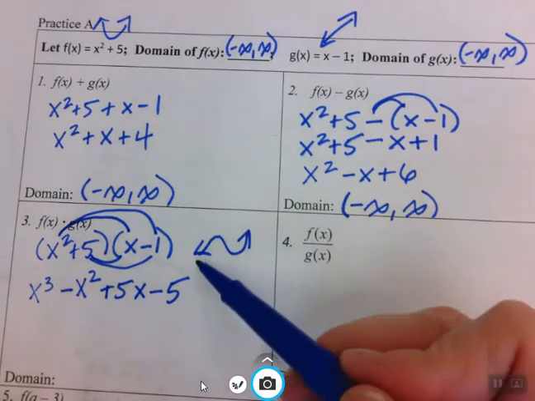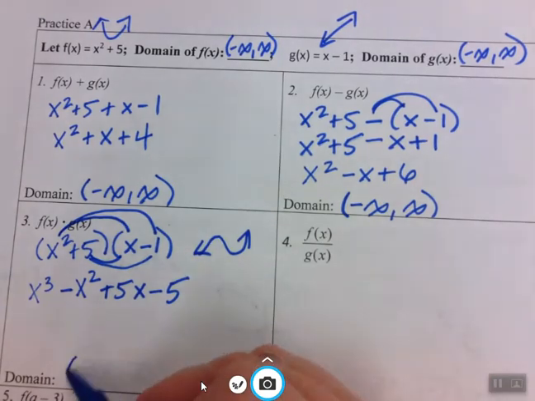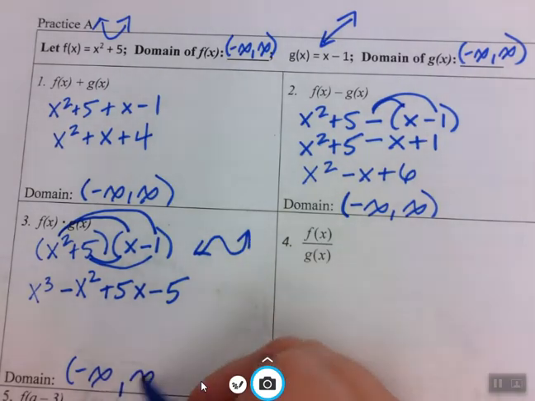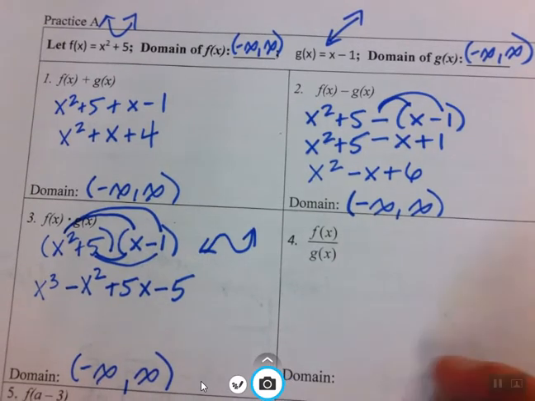And so this arrow is pointing to what? Negative infinity. And this one? Positive infinity. So we haven't had any interesting domains yet, but I think we'll get one in the next one.